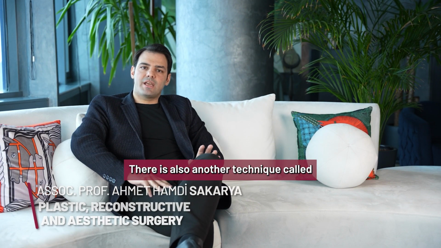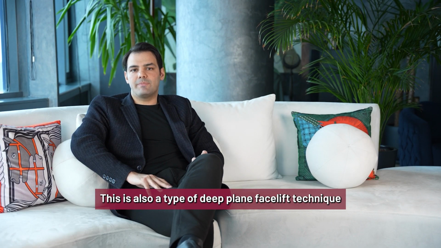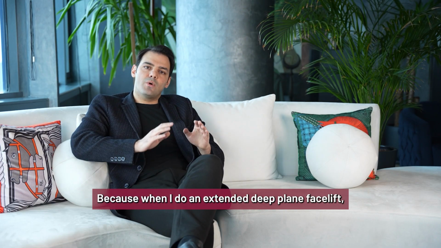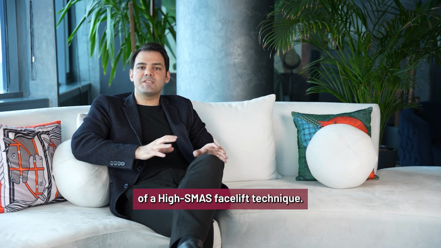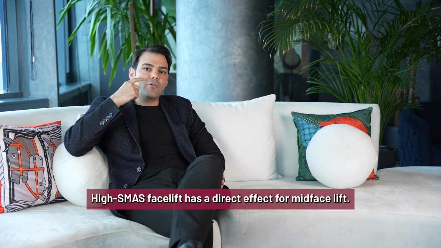There is also another technique called High SMAS facelift technique. This is also a type of deep plane facelift technique, but I rarely do it nowadays because when I do an extended deep plane facelift, I have all the advantages of a High SMAS facelift technique. High SMAS facelift has a direct effect for mid-face lift.